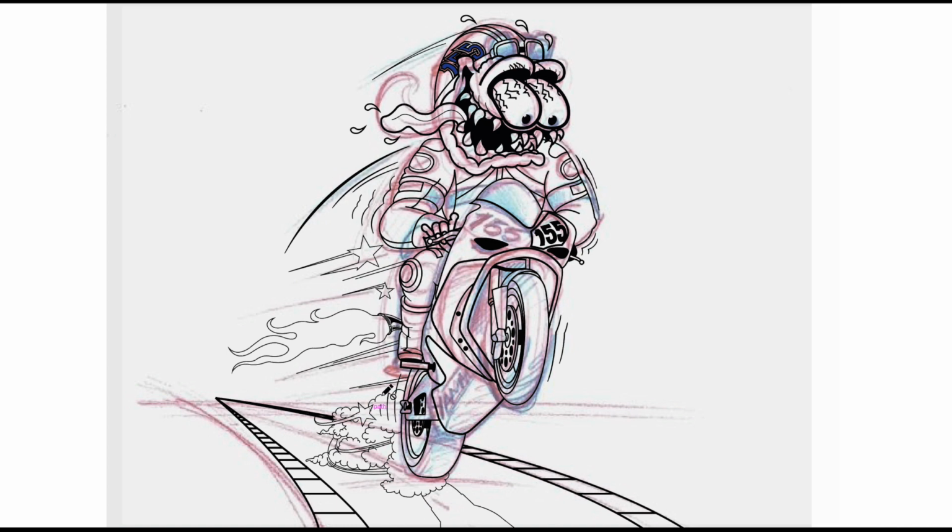And then with my pencil tool, I created these dust and smoke details in here, like these flames coming off this exhaust pipe, which would never look like that, but it works for our cartoon.